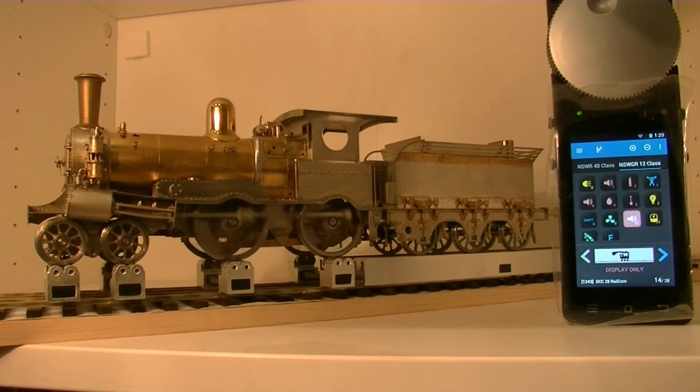So this time we'll apply the brakes, but we'll close the regulator. So I'll apply the brakes. Function 1.